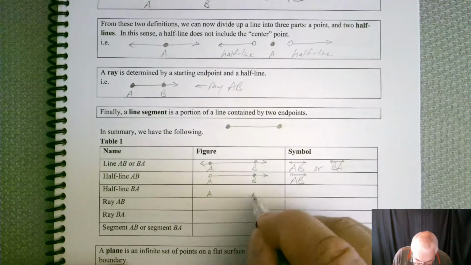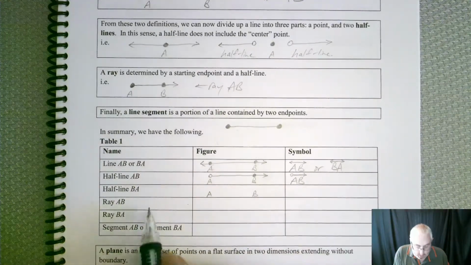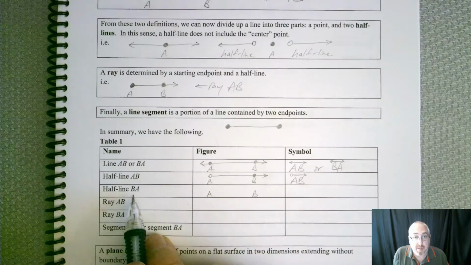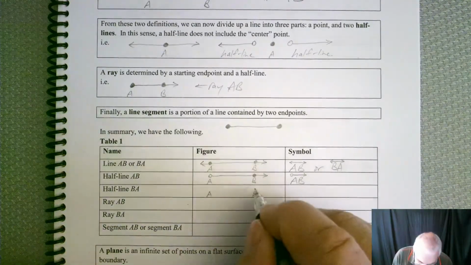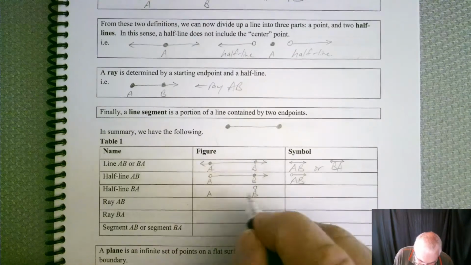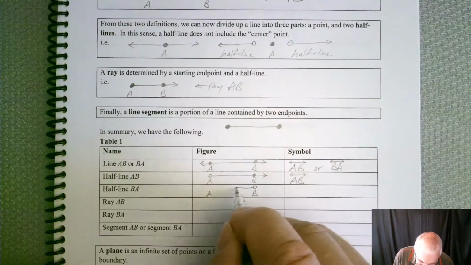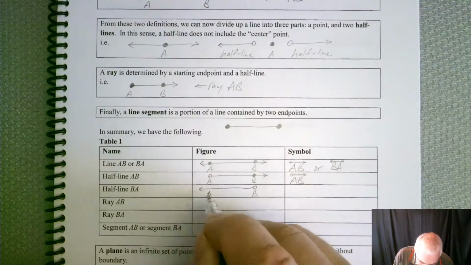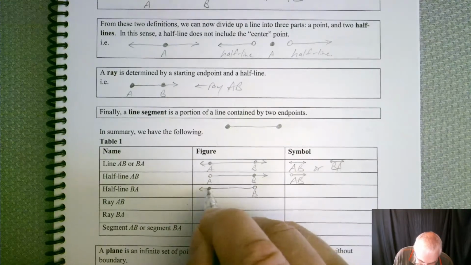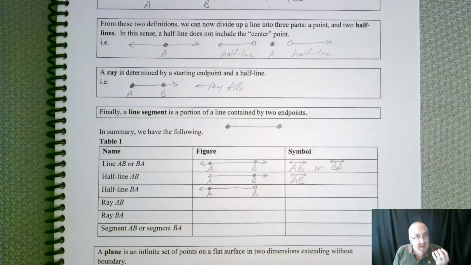Now, if I kept the letters in the same spots, with A here and B here, and I wanted to describe half line BA, now this is important. It tells me that I want to start at B and go through A. So now my open dot is over here, and I want to go this direction and pass through A. So that starting letter is important when it's a one-directional object like this.